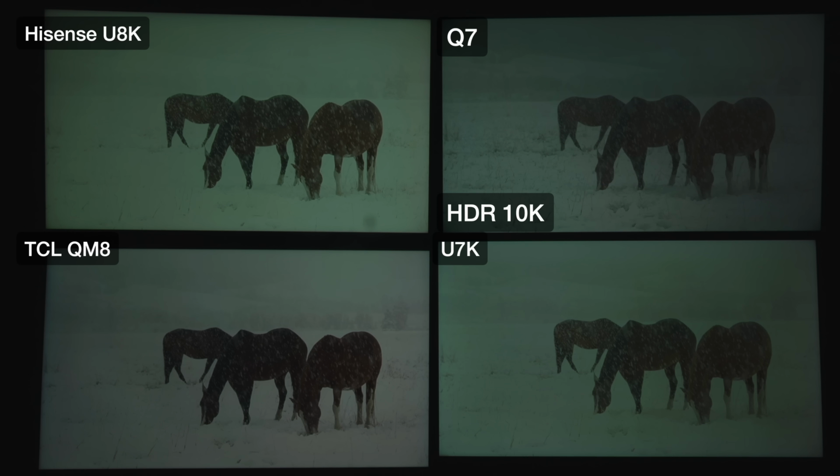It's not as bright as the QM8, but you're getting all the detail in this 10,000 nit content. The QM8 is bright, but you lose some of that detail. The U7K is also bright, you lose some detail, and the U8K is the brightest, but you're clipping the most detail.